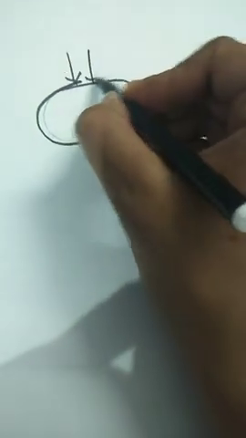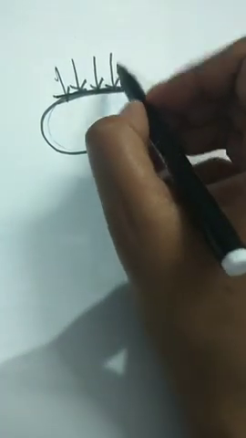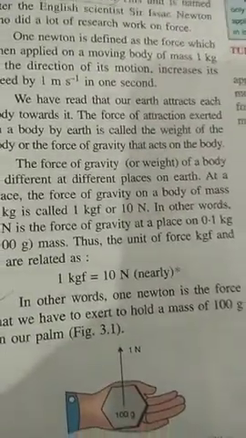As we have studied, this is our earth, and it attracts all the matter present on the earth towards itself. It works like a magnet. The surface of the earth works like a magnet, and the force with which it attracts the body is called the force of gravity. This is the power with which the earth attracts the body towards itself, and this is only called the weight of the body.